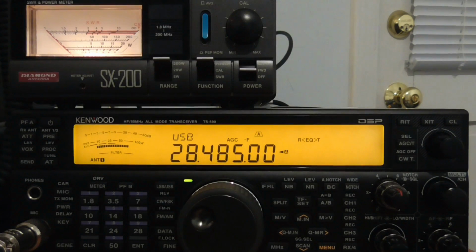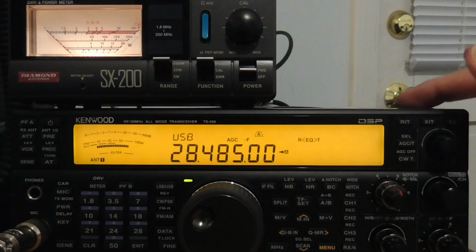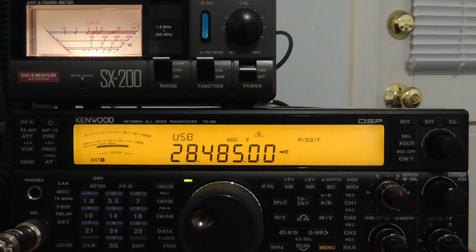Hi, this is Frank, N9MXI, and I'm making this recording to show a little quirk, or maybe it's a firmware bug, I don't know, of the latest update to the Kenwood TS-590S firmware. I recently updated to version 2.0, and I'm noticing a difference in the audio transmit level of the recorded messages.